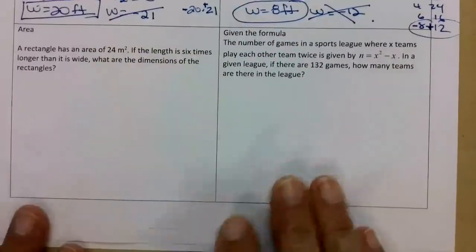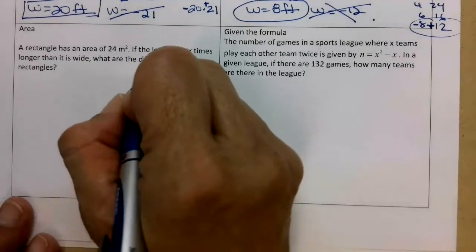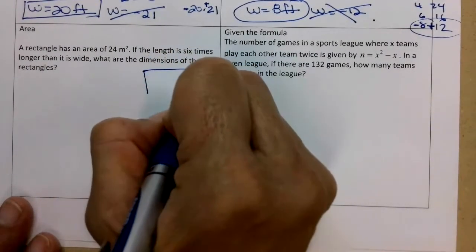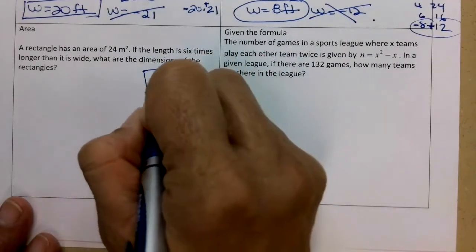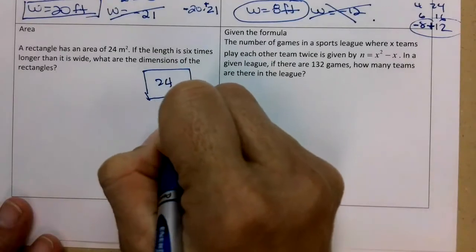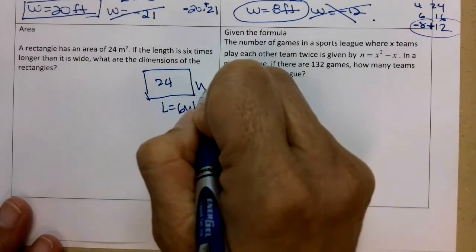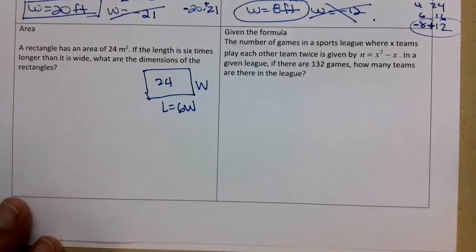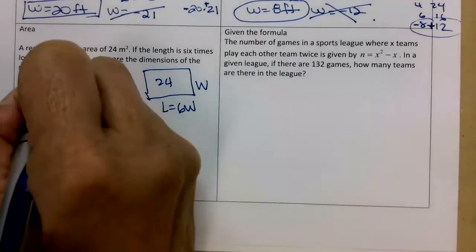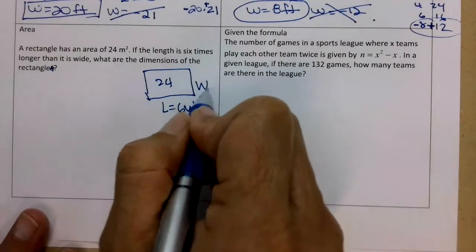Okay, 2 more. Here we go. Oh gosh, here's another area question. Rectangle. Area 24 square meters. If the length is 6 times longer than it is wide, so 6W, W, what are the dimensions of the rectangle? Just one rectangle. Right, so area, length times width.